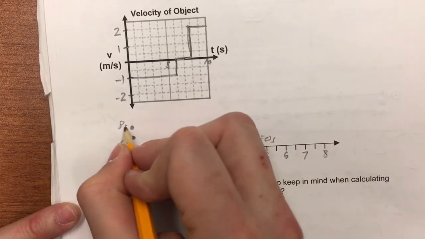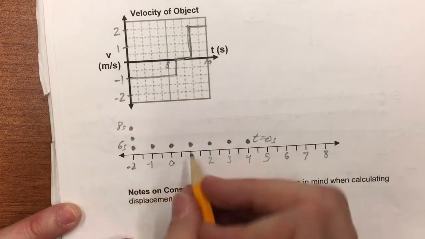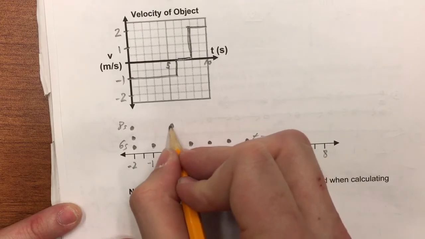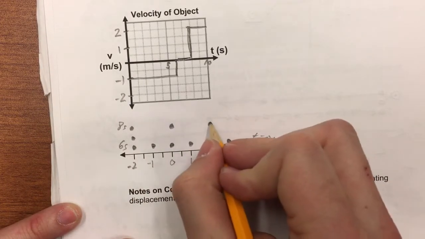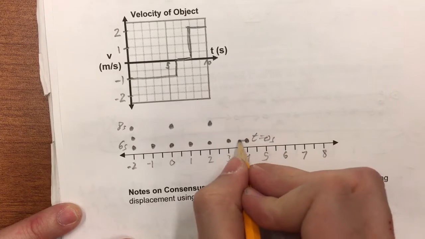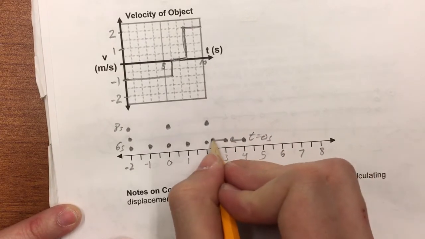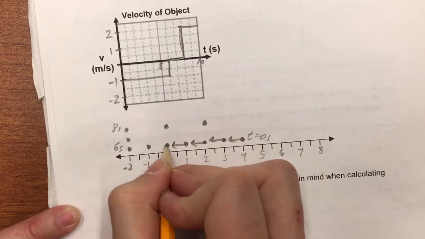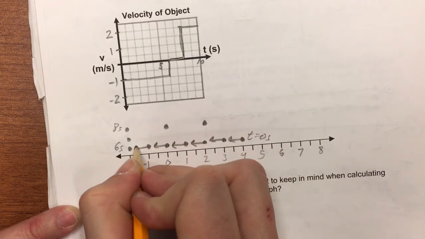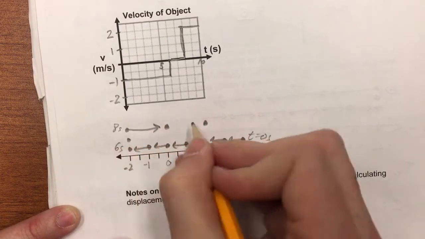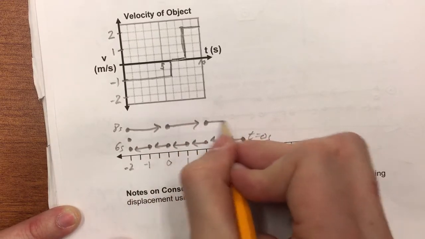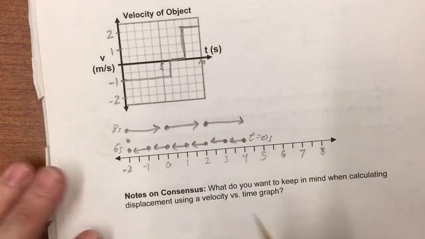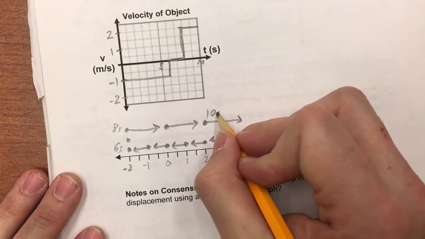until 8 seconds. And then it starts moving at 2 meters per second in the opposite direction. So it ends up moving up here. Then we can connect these arrows to say it's moving in the negative direction, and then stops and moves in the positive direction. So now we've got our motion map and we've got our velocity graph.